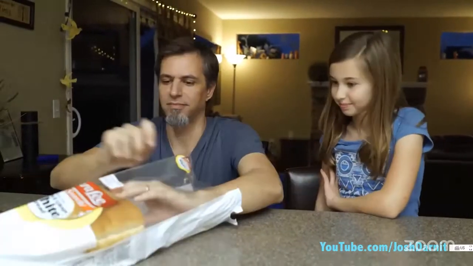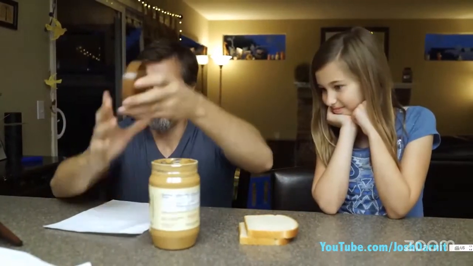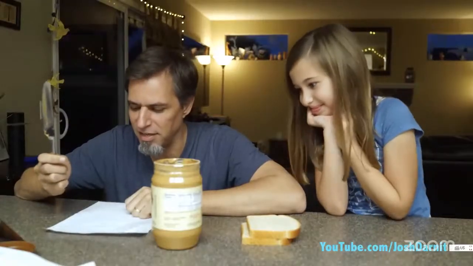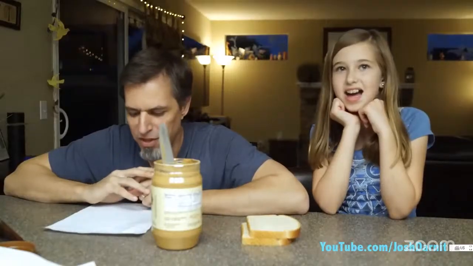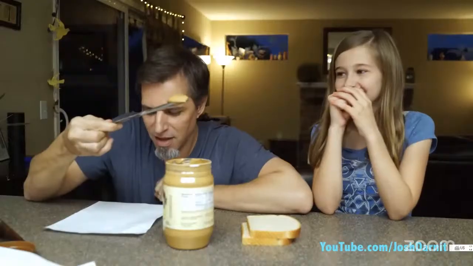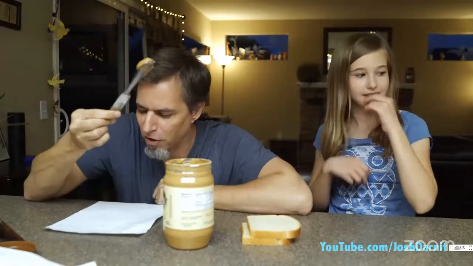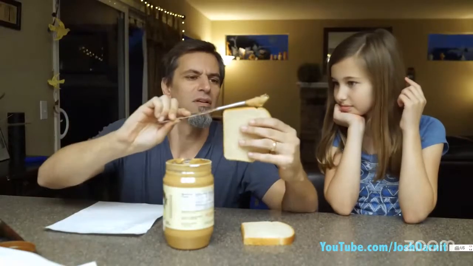Take 2 pieces of white bread out of the bag. Take the lid off the jar of peanut butter. Get a butter knife and stick it inside of the peanut butter jar. With the knife, scoop some of the peanut butter out of the inside of the jar. Spread that scoop of peanut butter onto one of your pieces of bread with a knife.